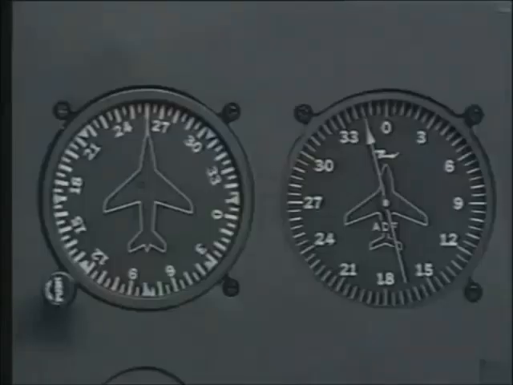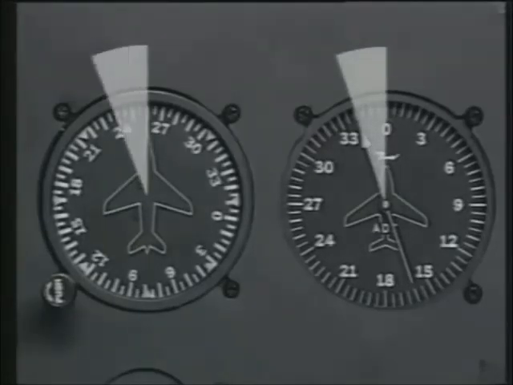The ADF needle will continue to point to the station. With the aircraft heading 260 degrees, the station is located 15 degrees to the left of the nose. As you approach the course, the ADF needle will continue to move away from 0. When the deflection equals the heading correction angle, you have intercepted the desired course. Here, the ADF needle reads 340, which equals the 20-degree intercept angle.